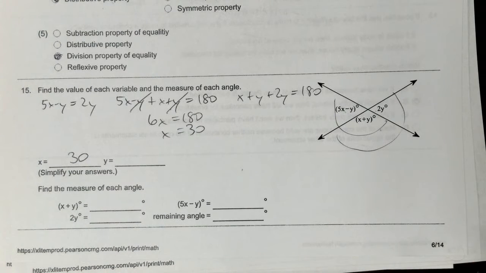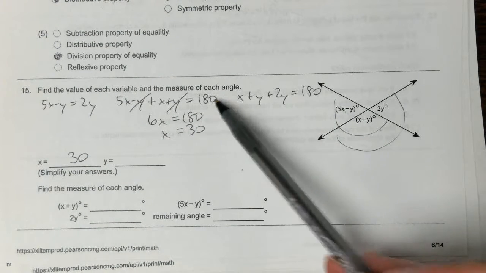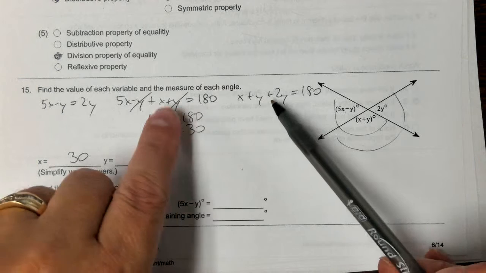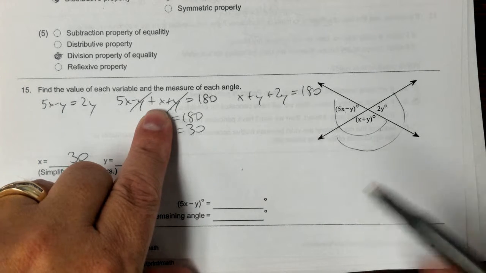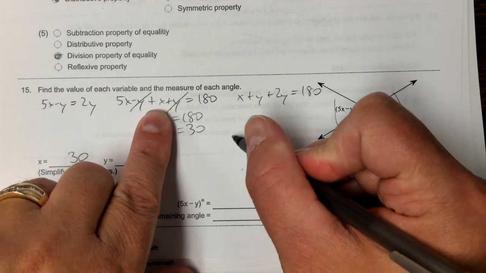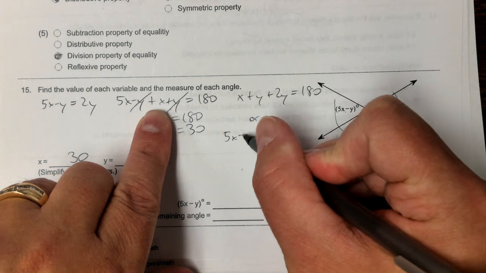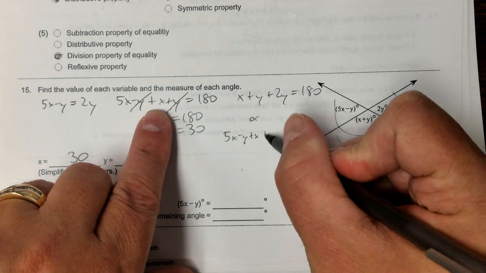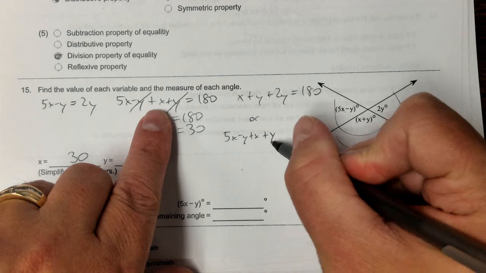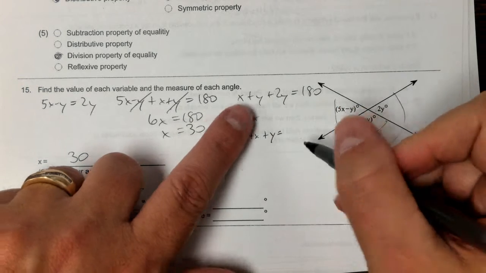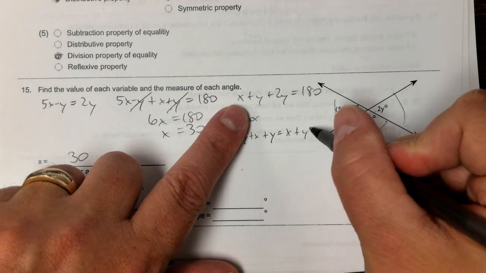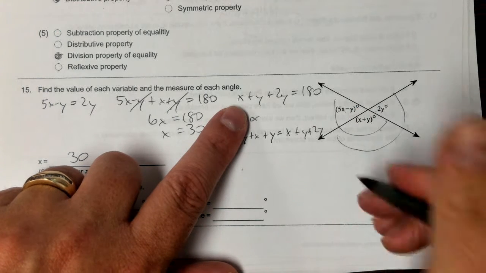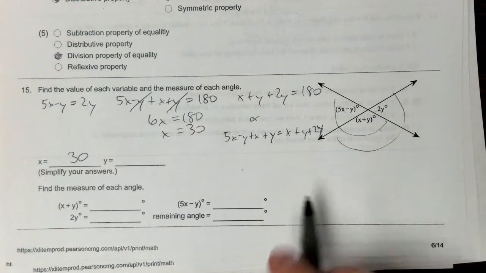If you had preferred to do it this way, you could have said, well, both of these are 180, so you could set those equal to each other. If you really wanted to, you could set that equal to this. But I think that'd be a little more complicated.